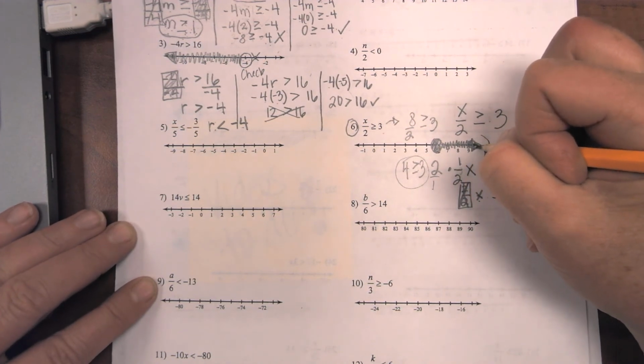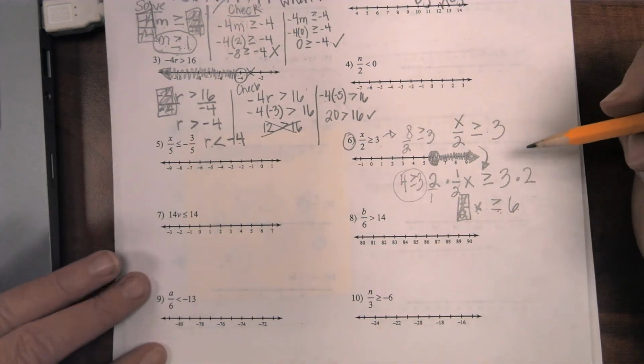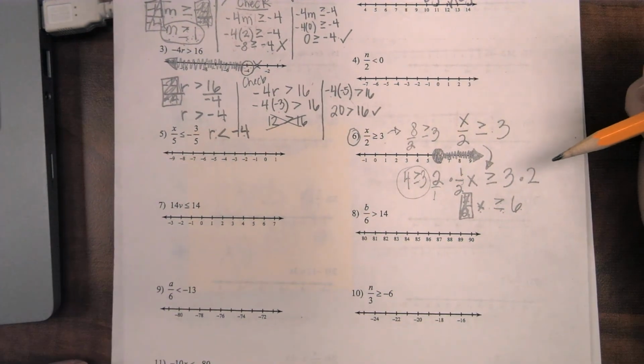Okay. Now this gets a little tricky, so please practice a few. If you need me to do a couple in class, we can do that and then jump into Delta Math.